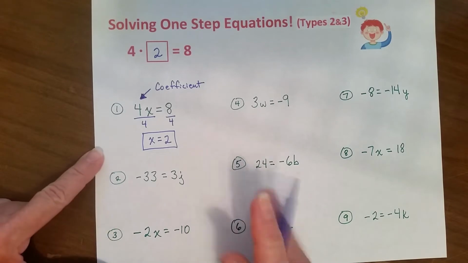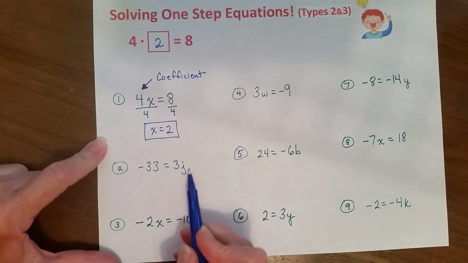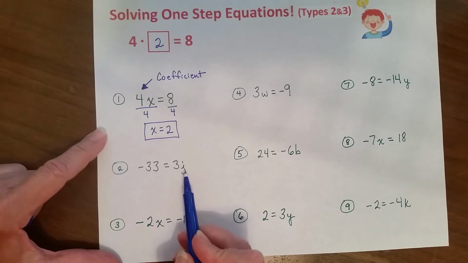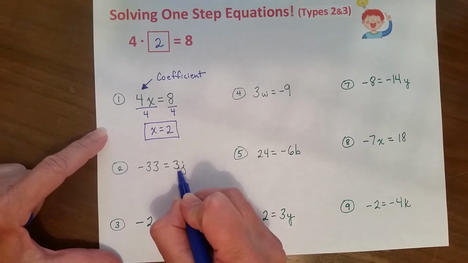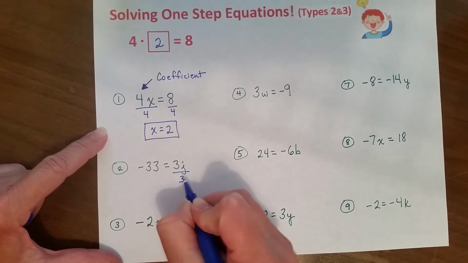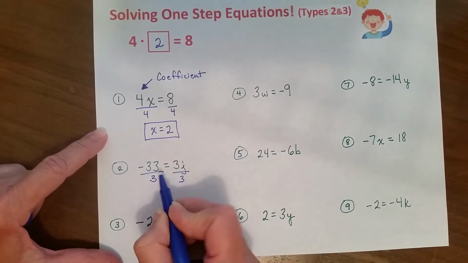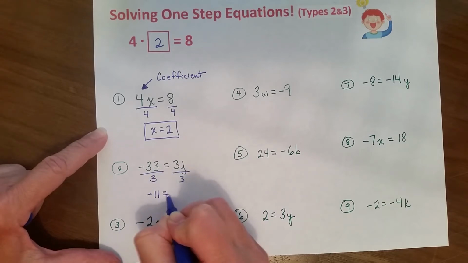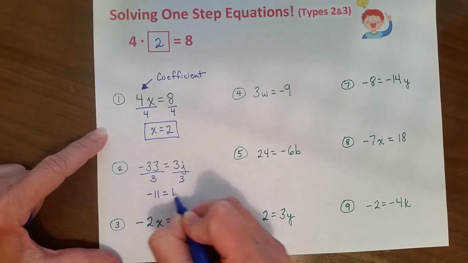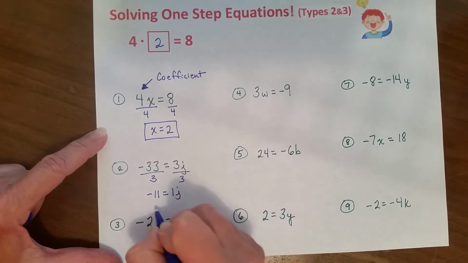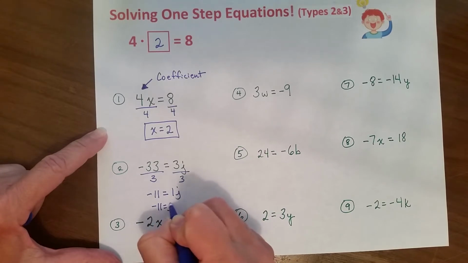Okay, over here on number 2, the variable is on the right side. You always divide by the coefficient of the variable to solve for the variable. So here I'm going to divide by 3. That's the coefficient of the variable. So I'm going to divide by 3. Negative 33 divided by 3 is negative 11. And 3 divided by 3 is 1. So that's actually 1j. Well, we know 1 times j is just j, so we just write negative 11 equals j.